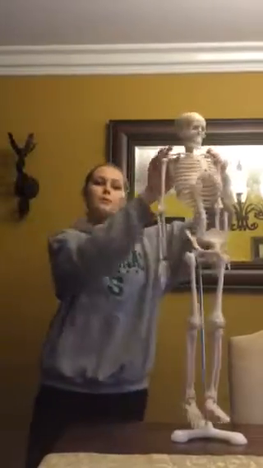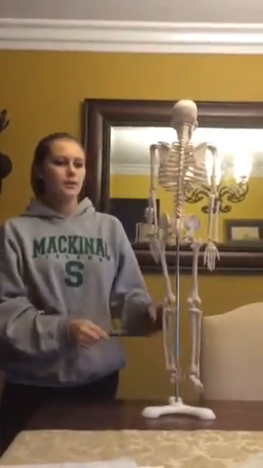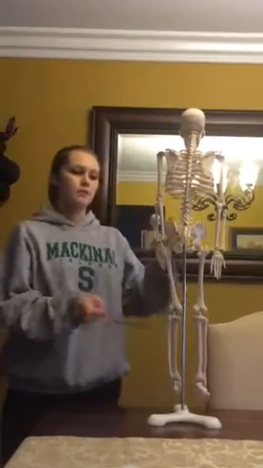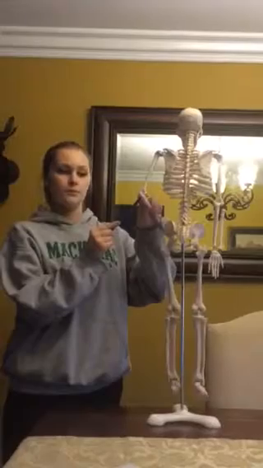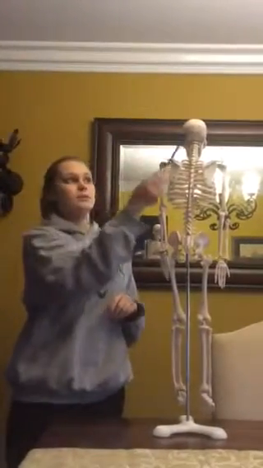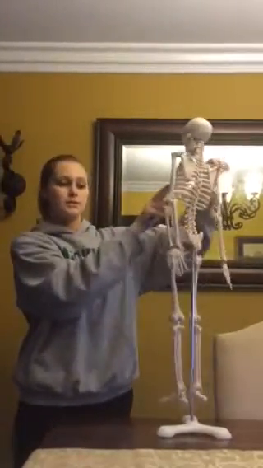If we go ahead and turn him around, we're going to have the calcaneal, which is your heel, your sural. Then we're going to have the popliteal, which is right behind the knee. We're going to have the olecranon, which is behind the elbow. We're going to have the acromial, which is your shoulder, and then the occipital finally, which is the back of your head.